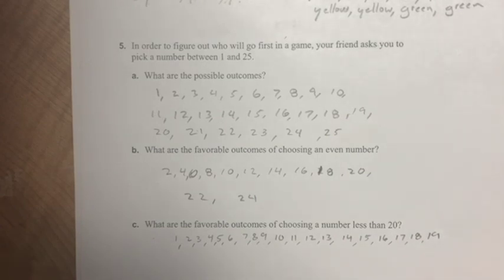And that's pretty much it. That kind of gives you the basic understanding of how outcomes and events occur. An event is what you are trying to accomplish, and the favorable outcomes are getting what you want. Okay, that's basically what's happening here.